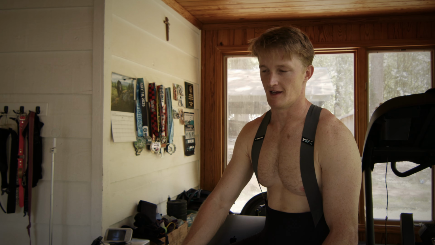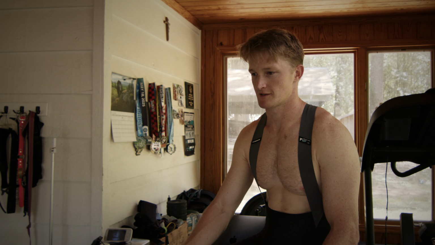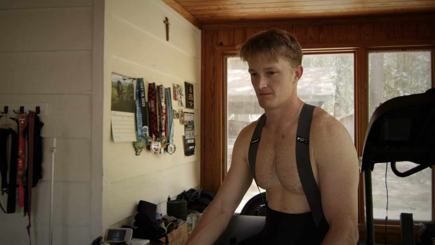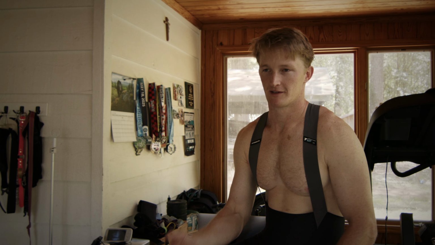Like, can you translate your power to speed? At the end of the day, it's how fast can you go. It doesn't matter if you're pushing 250 watts and you're going faster than someone that's pushing 320 watts. They can brag about their power meter all day long, but if you're going faster than them, it doesn't really matter. So how do you go faster? I mean, that's really just being more aero, more efficient with your pedal strokes.